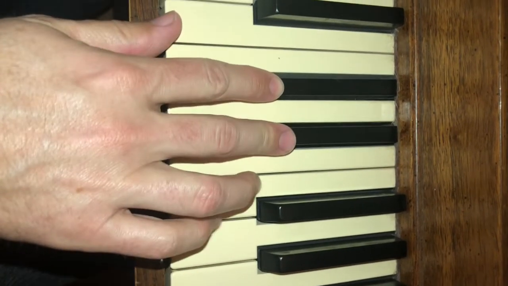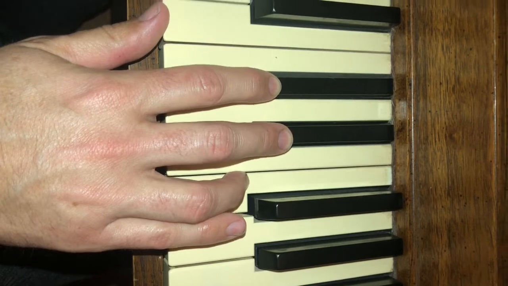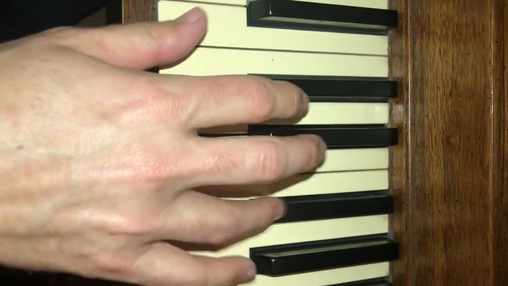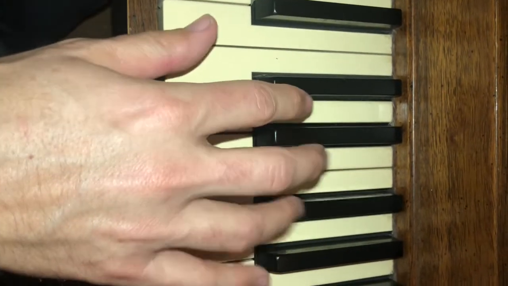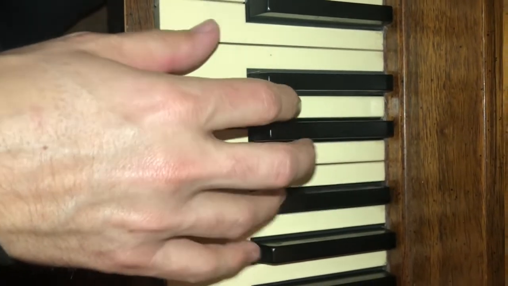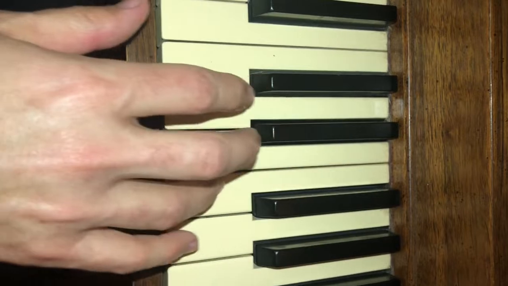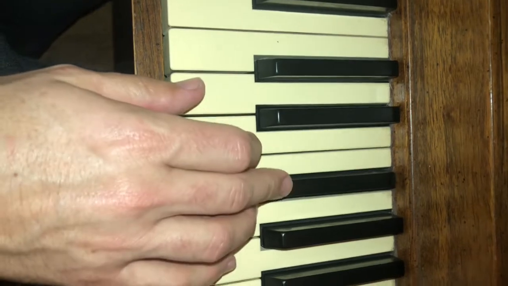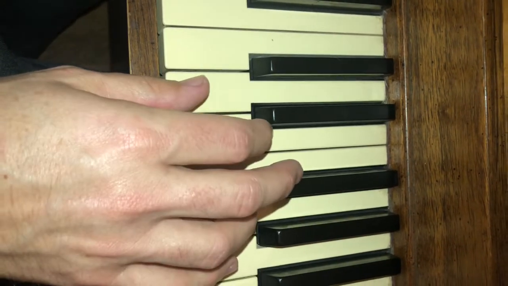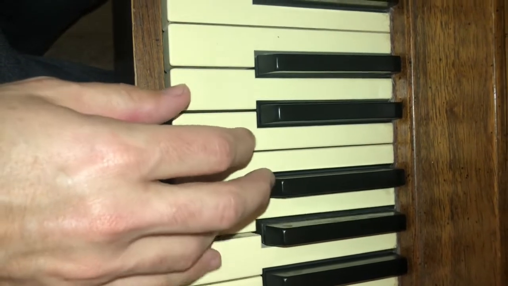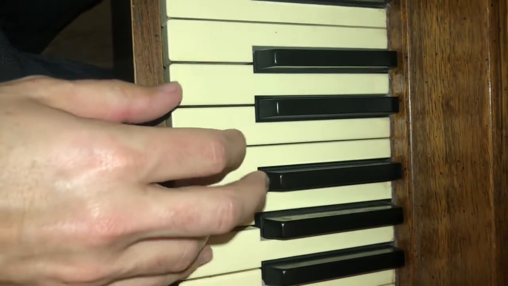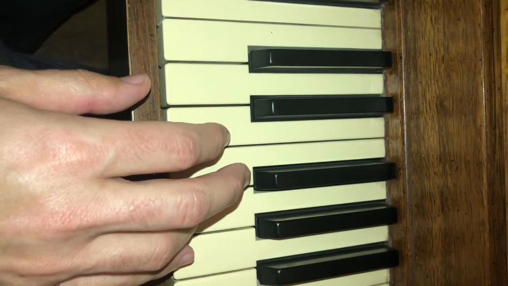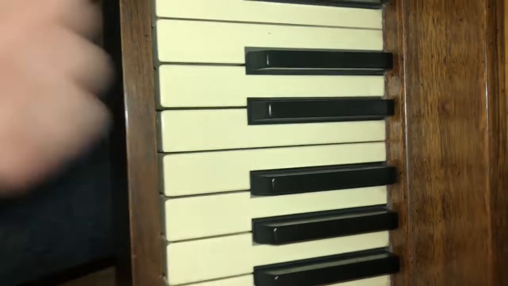Make a whole step, and then finally a half step. One, two, four. Half step down to 3. Now I'm going to start on D. Whole step, half step. 1, 2, 4. Now where do I go next? I need a half step down to number 3.